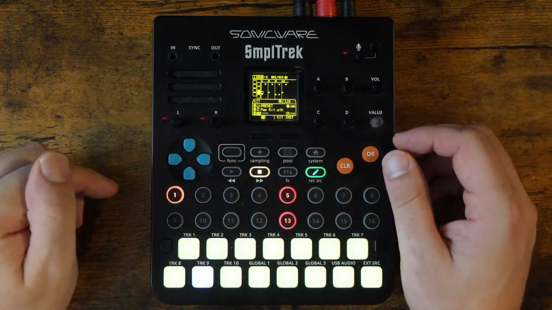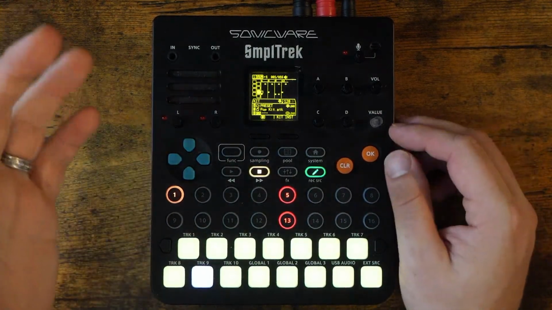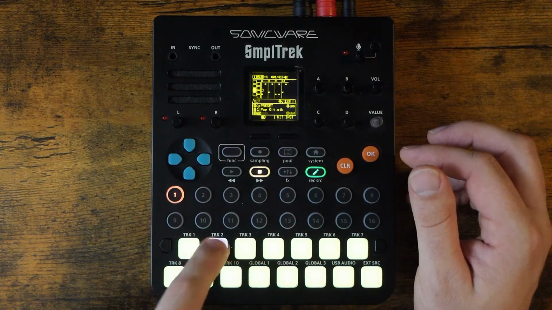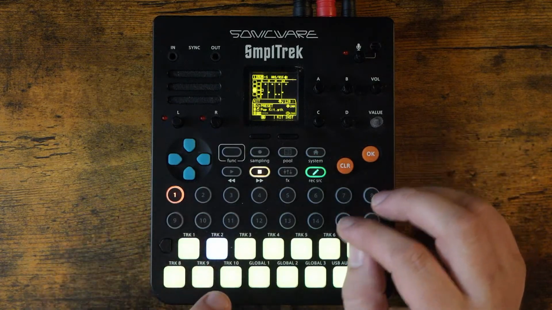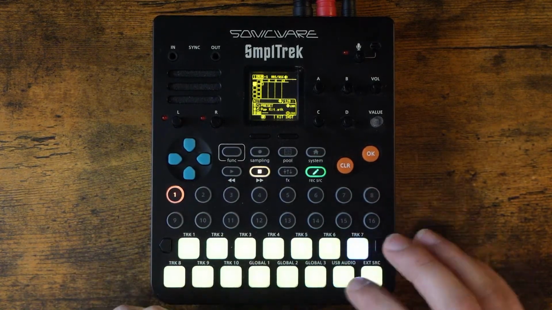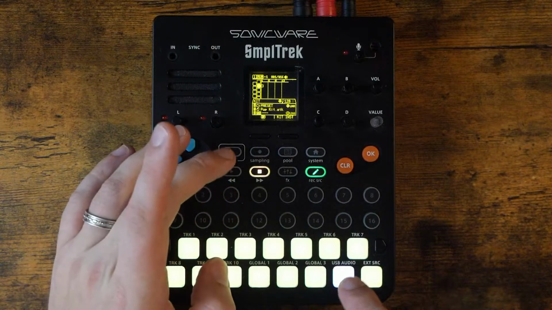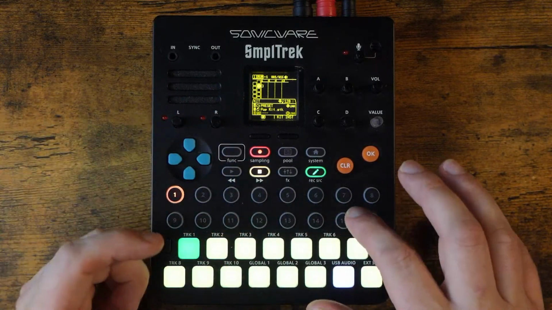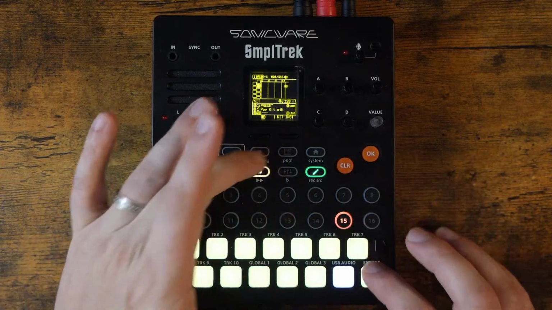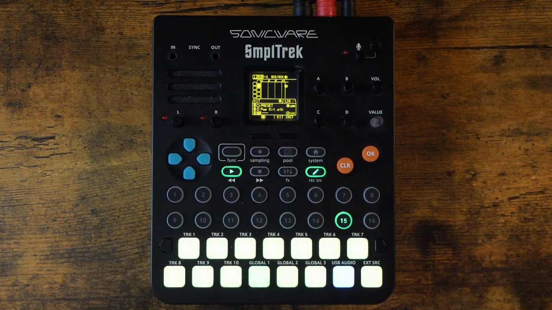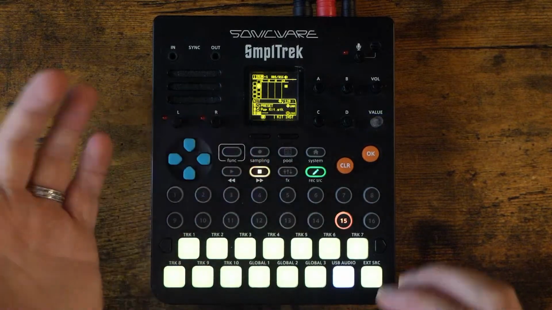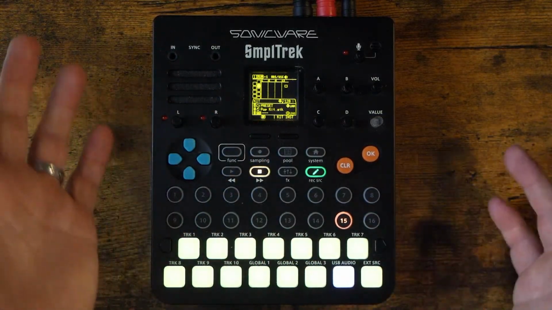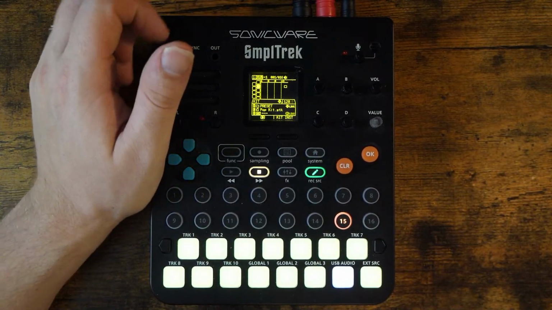That's super easy. Yeah, I like that a lot. Although, truth be told, my preferred method of sequencing on the SmplTrek is to select a sample, turn on edit mode, and then just use buttons 1 through 16 to punch in a sound or a step. So like, just like that. But if you use the grid and the screen, then this is a great addition, definitely.